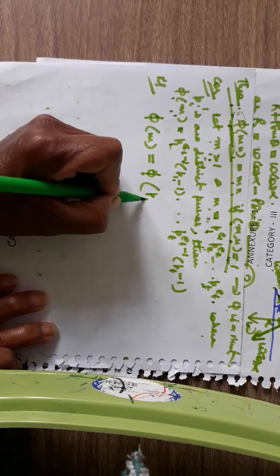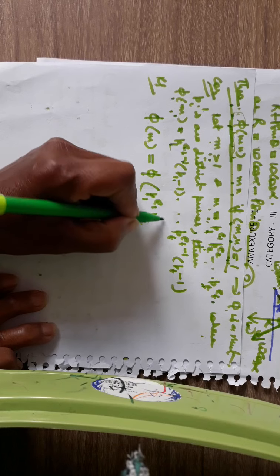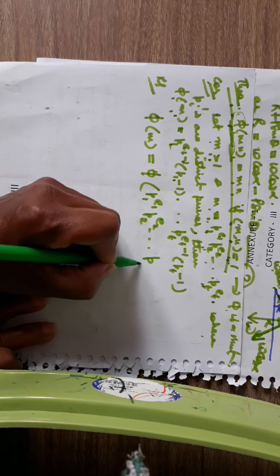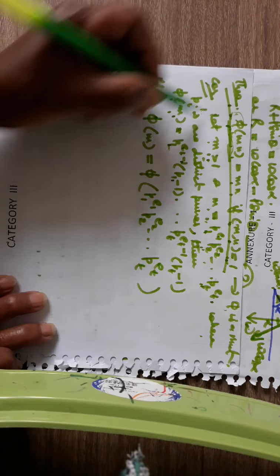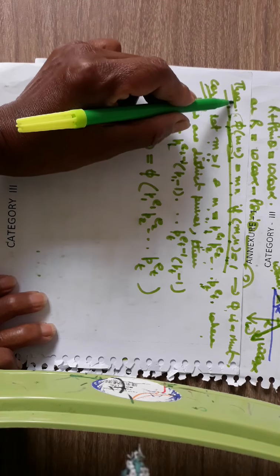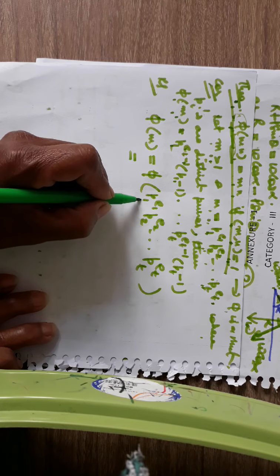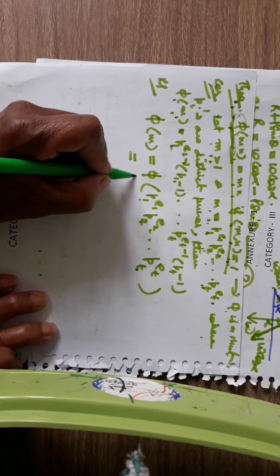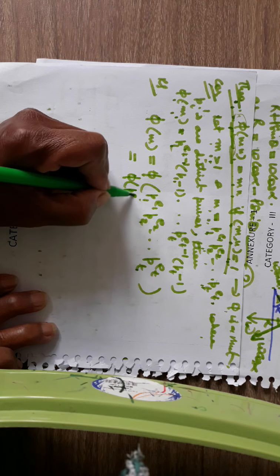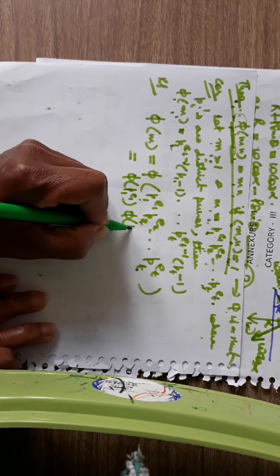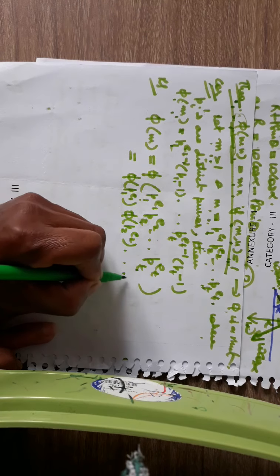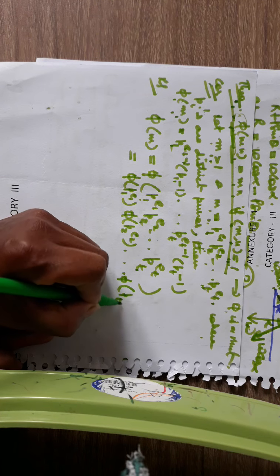So by the above theorem, phi of m will be equal to phi of p1 to the power e1, p2 to the power e2, up to pt to the power et. And by assuming that phi is a multiplicative function, with p1, p2, up to pt being distinct primes, I can write this as phi of p1 to the power e1, phi of p2 to the power e2, up to phi of pt to the power et.